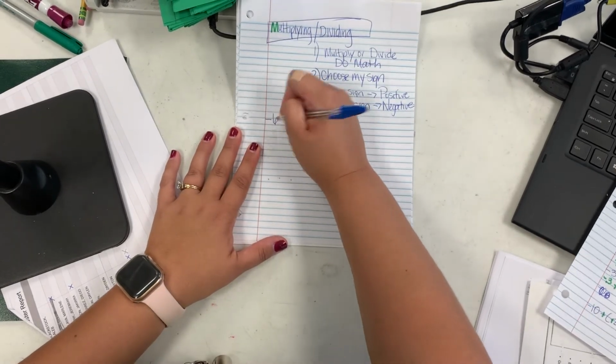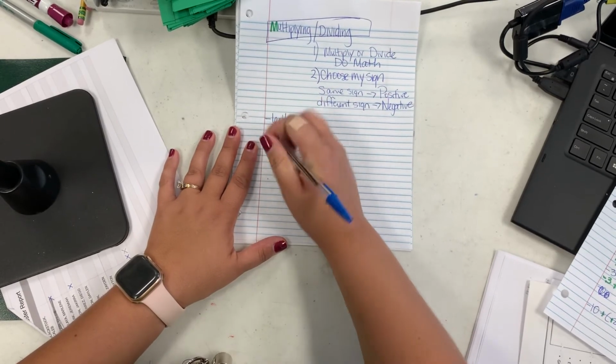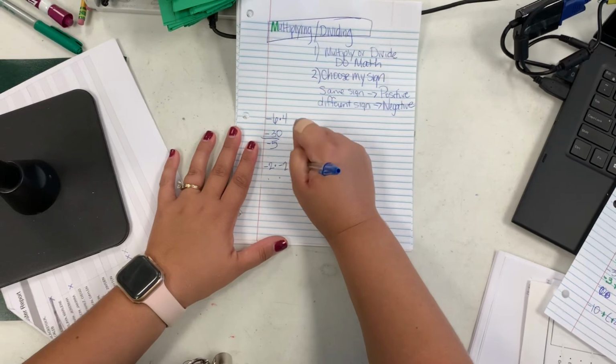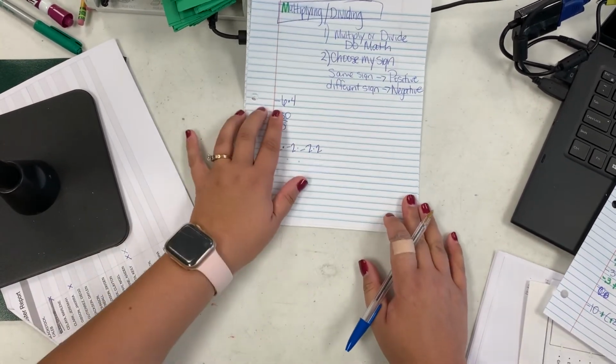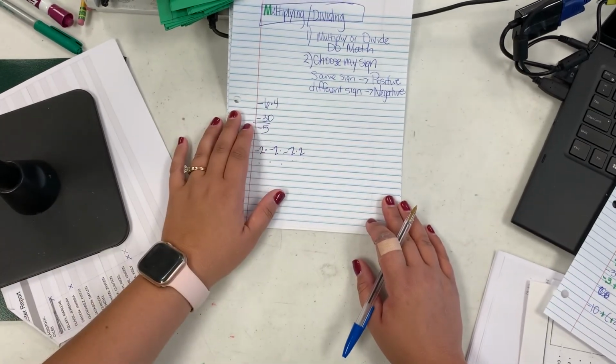So if we do a couple of problems to get this correct, let's look at the first example. I'll give you a second to finish copying it because we're running out of class time.